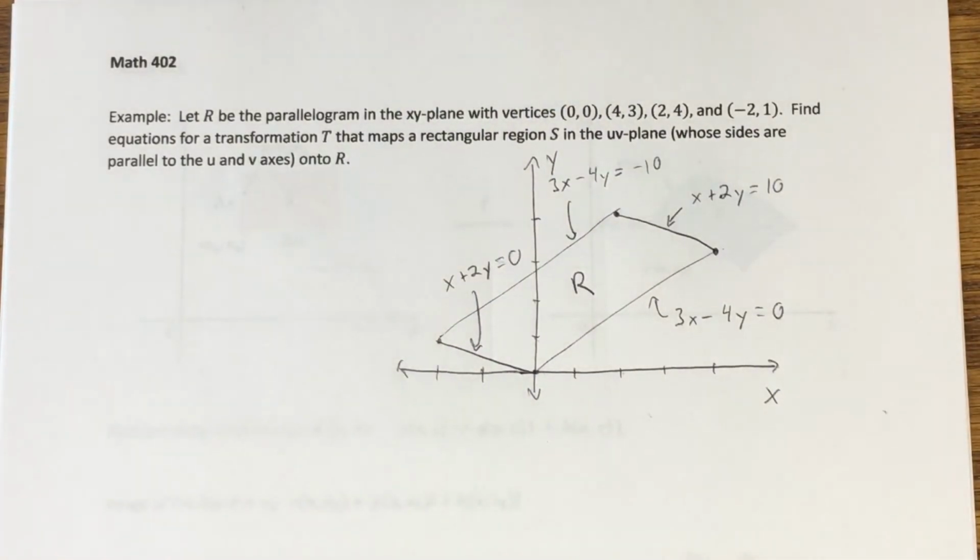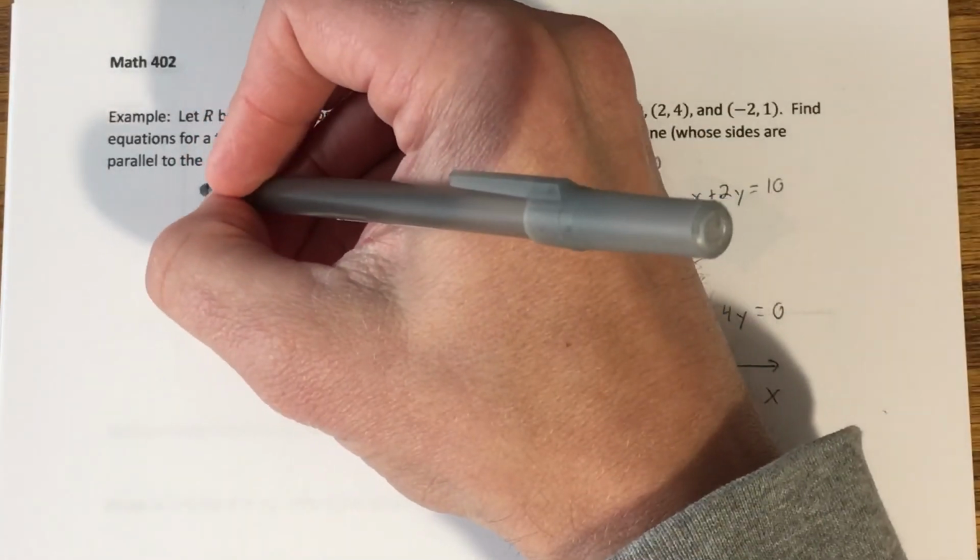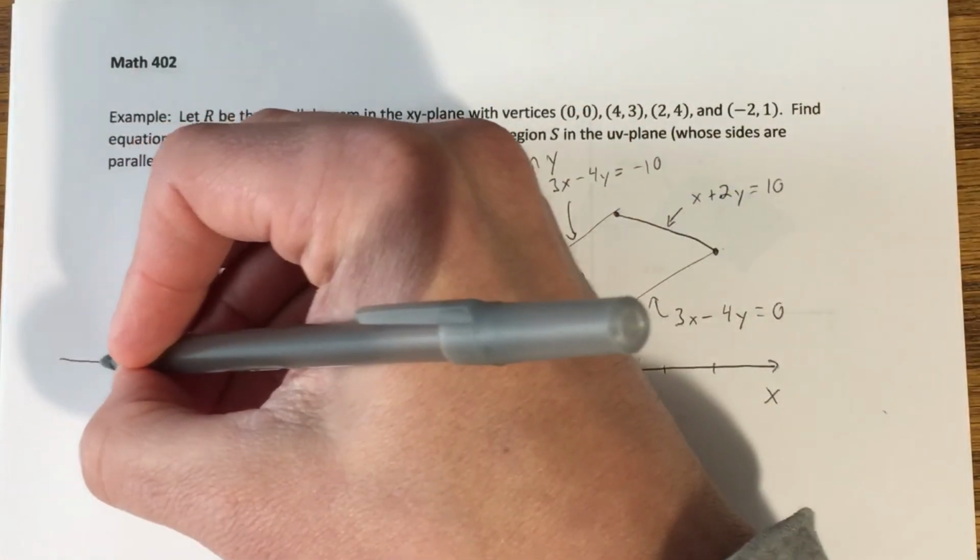Now, it might seem a little unusual that we're using standard form for these lines, but there's a reason for that, and it's going to show up in a minute. What I want to do is find in the UV plane.